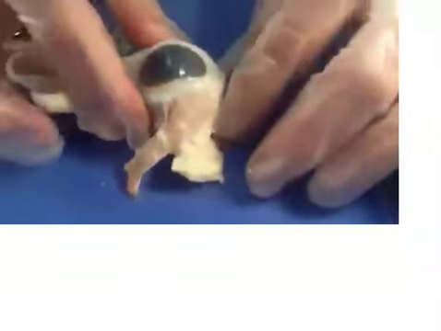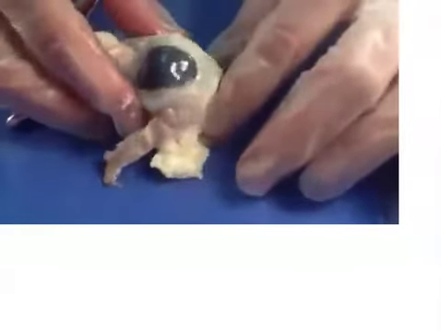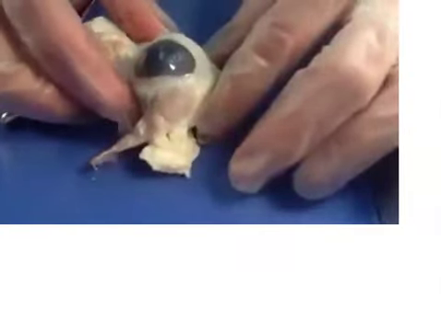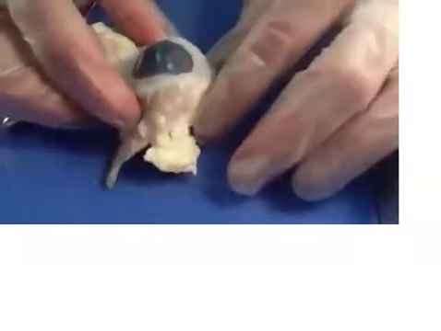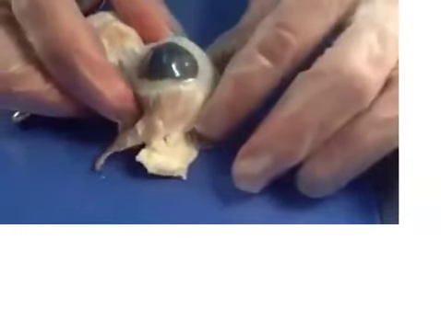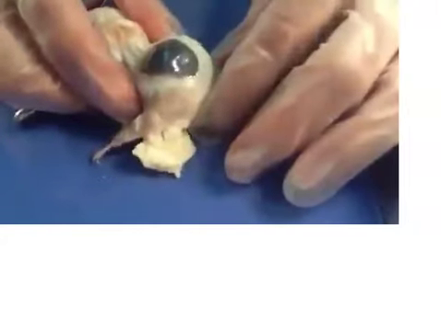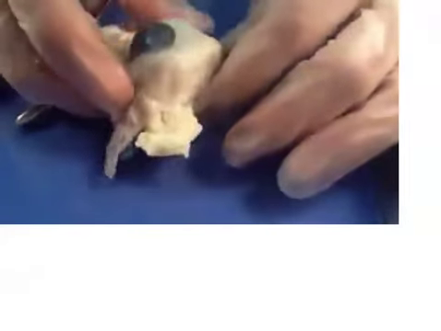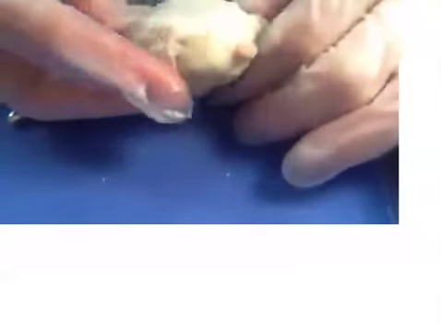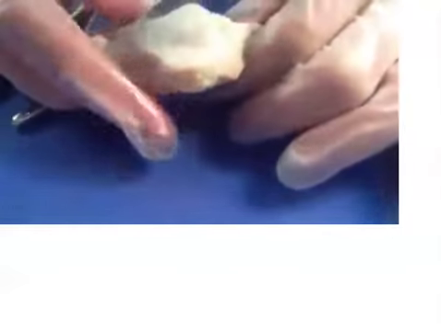Now, there are going to be several layers of tissue in the eye. The outermost, very similar to what we saw in the central nervous system, is the toughest. And this would be what we call the fibrous tunic. It's tough fibrous connective tissue. And the white colored connective tissue on the outside we refer to as the sclera, or the white of the eye.